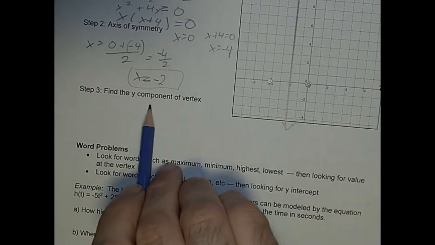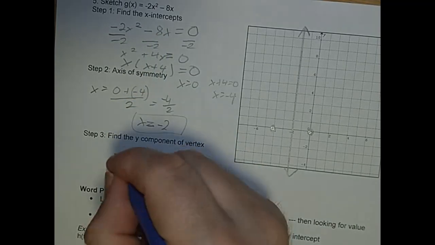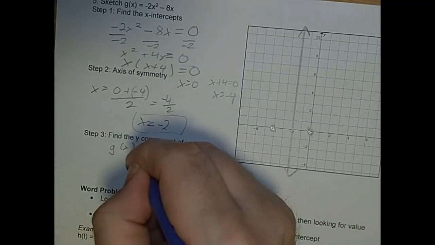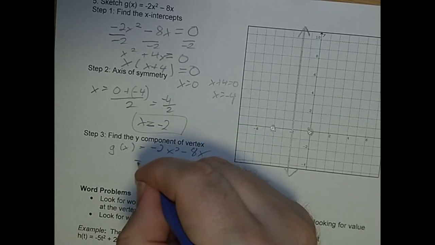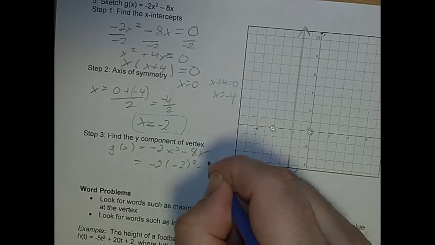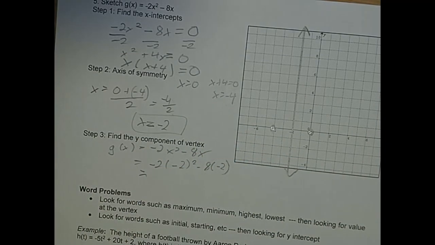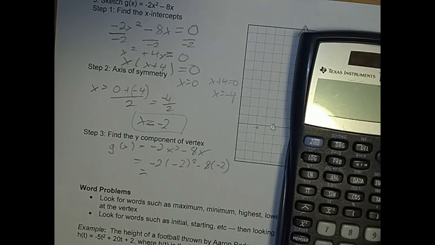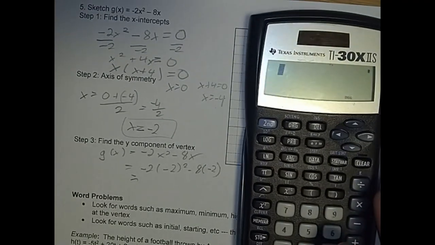Now the y component, we're going to plug it back into the initial equation. So we're going to go g of x equaling negative 2x squared minus 8x: negative 2 times negative 2 squared minus 8 times negative 2. Let's see what that gives us. Might be off the graph, I don't know. Let's take a look.